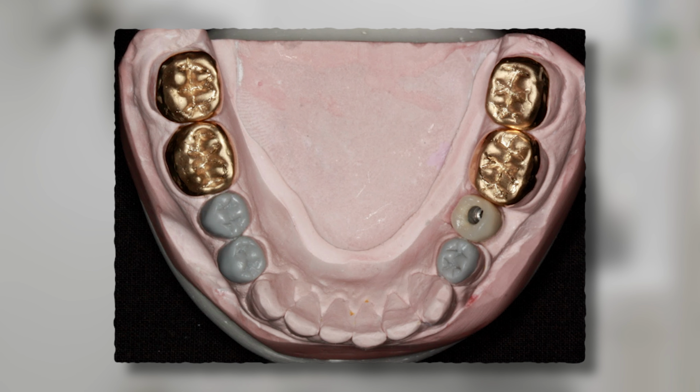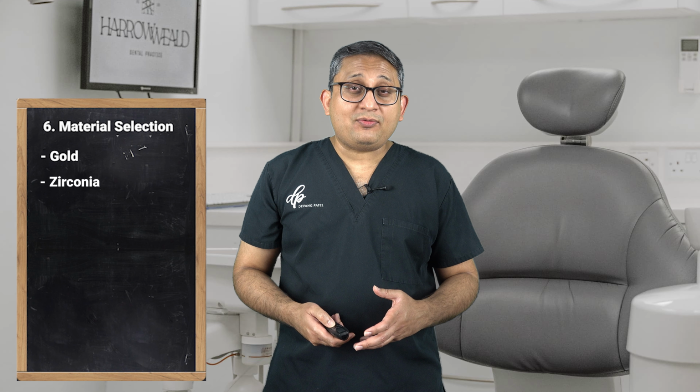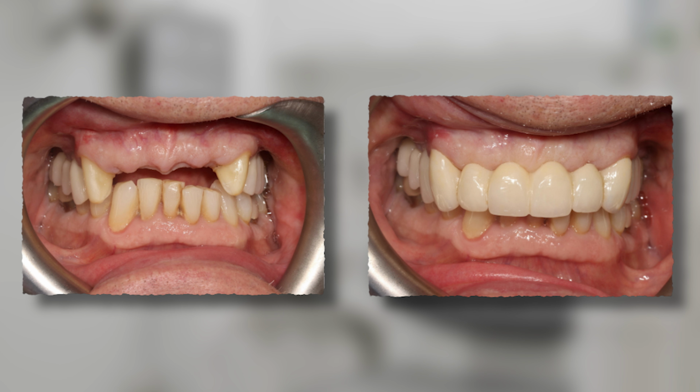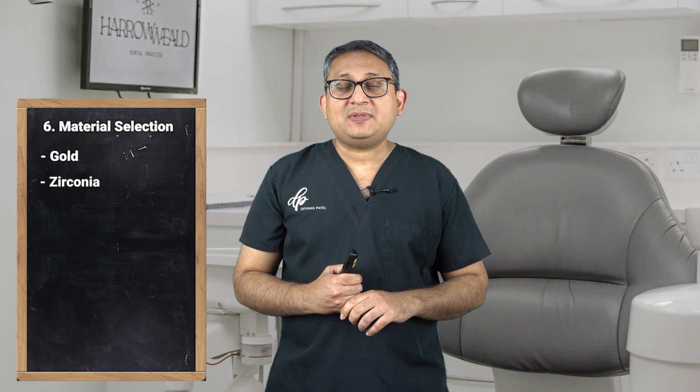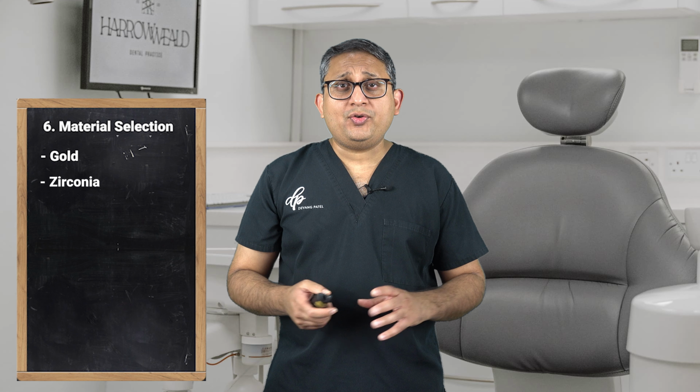I'm planning to do 6 gold onlays for this patient. Or are you planning to do a zirconia crown like this patient, where I've done a 3 to 3 zirconia bridge because the patient couldn't have implants. Unfortunately, he was going through cancer treatment and his cancer team didn't recommend any surgical intervention. So we did a 3 to 3 zirconia bridge.